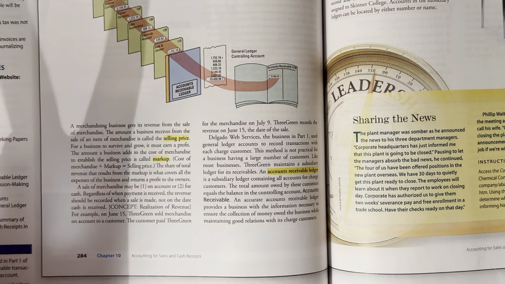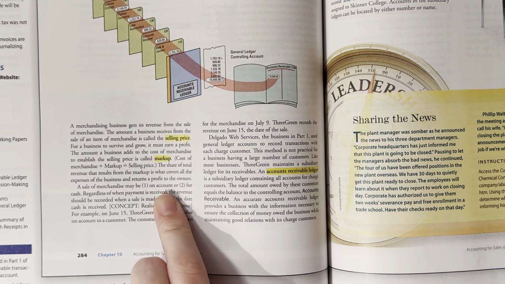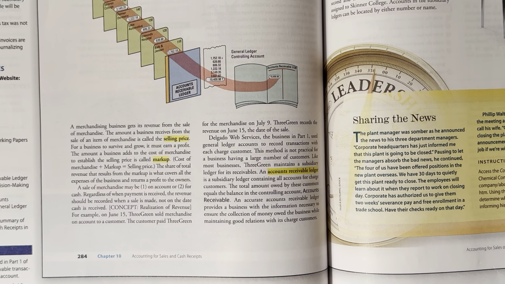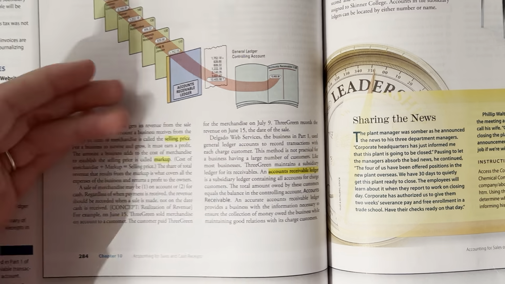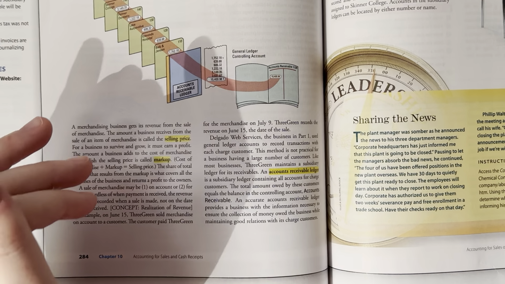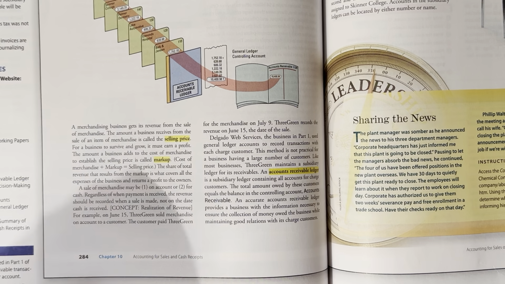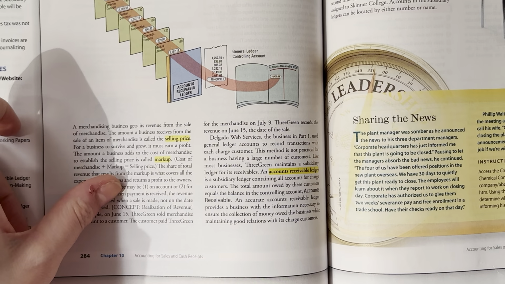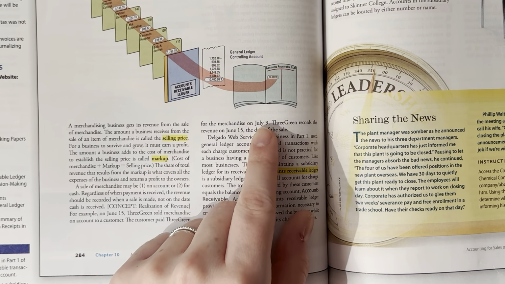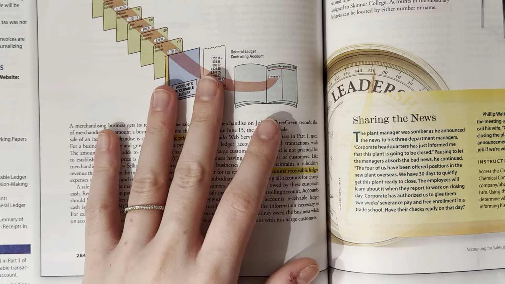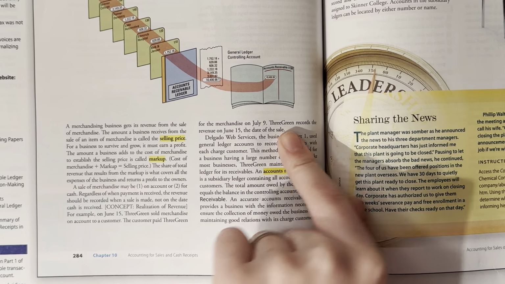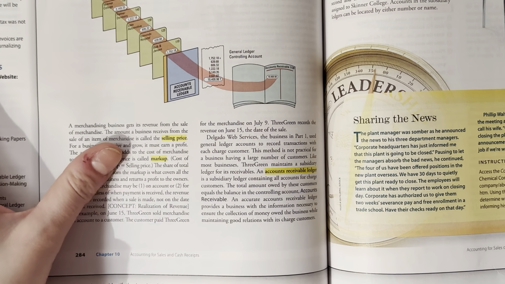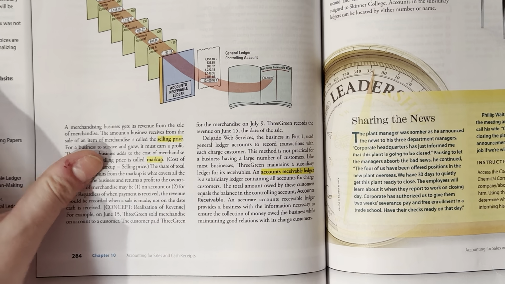There are 2 types of sales for merchandise. You can buy something on account, or you can pay cash for it. Regardless of the payment, the revenue should be recorded right away when the sale is made, not on the date that you receive cash. So if you make a sale on June 15th, sold merchandise on account to a customer, and then the customer doesn't pay till July 9th, record it as a sale on June 15th. Don't wait until July 9th. That's just a standard practice in accounting. So record it when the sale is made.